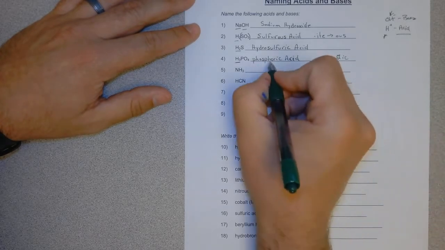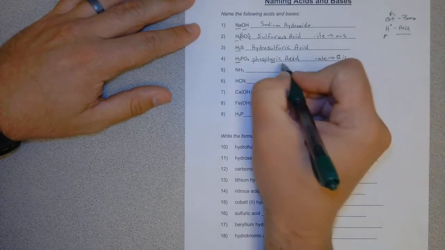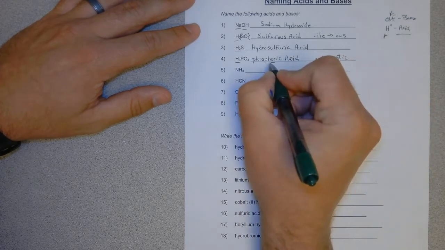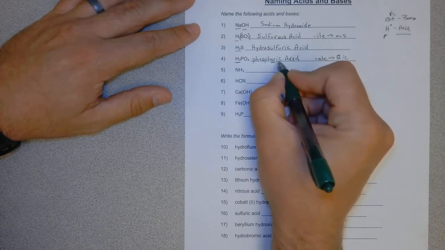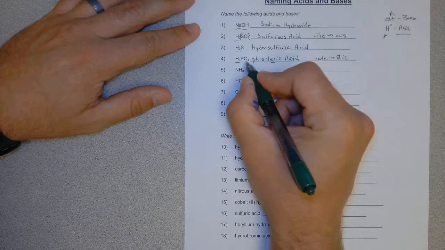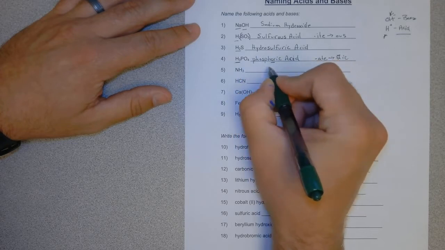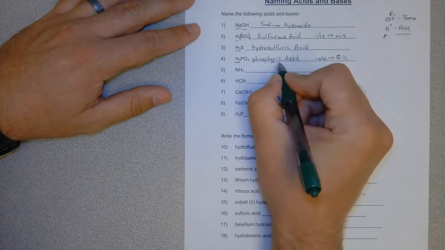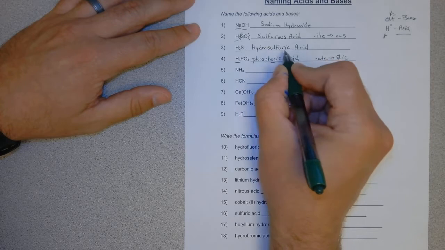Now, phosphorus is another exception. It's not phosphic. We're going to keep this OR at the end and then add the ic. Or if it happened to be PO3, it would be phosphorus, OUS. But in this case, since it's phosphate, this is going to be phosphoric. You will have to spell this correctly on your quiz and test coming up. So you need to know the exceptions for phosphorus and sulfur.